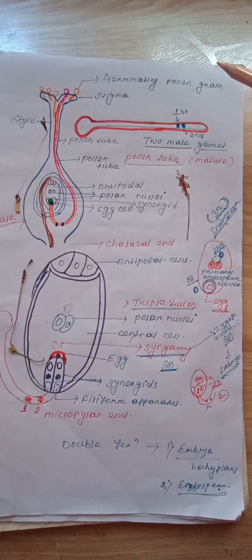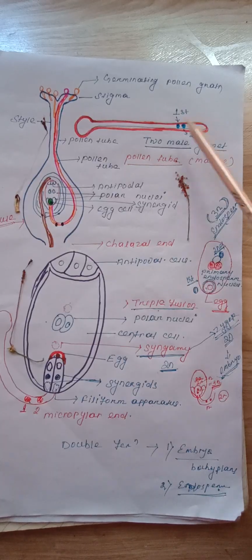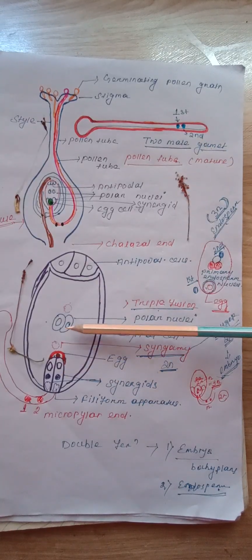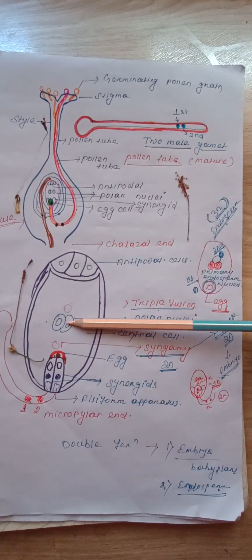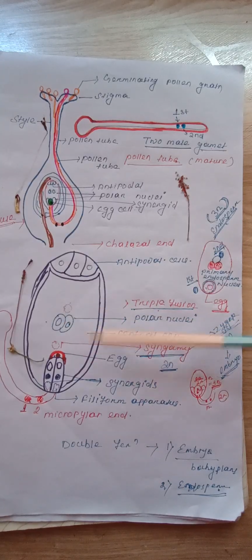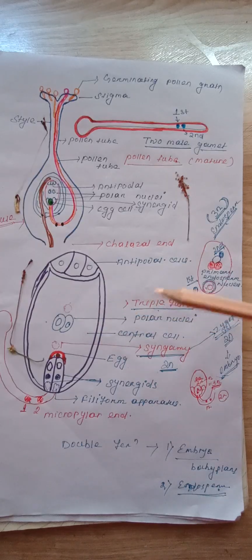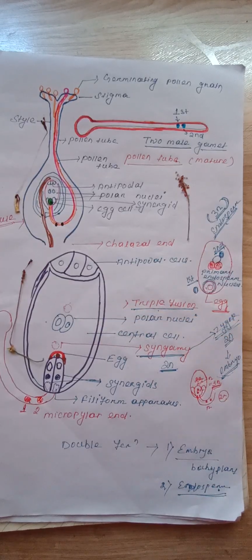In double fertilization, the very important point is that two male gametes fuse twice, in the egg and in the polar nuclei. Double fertilization means fertilization occurs twice. First at the egg, second at the polar nuclei. This is all about double fertilization.